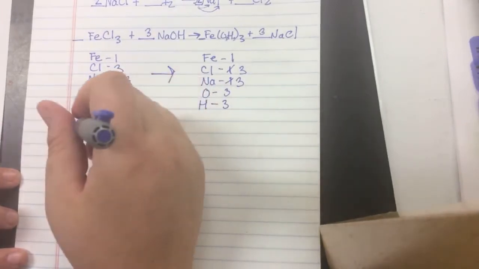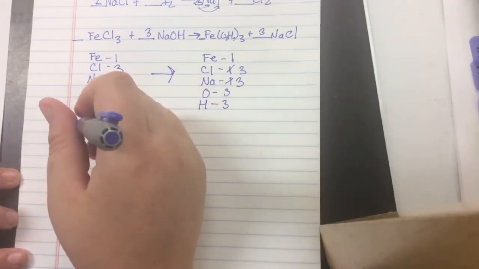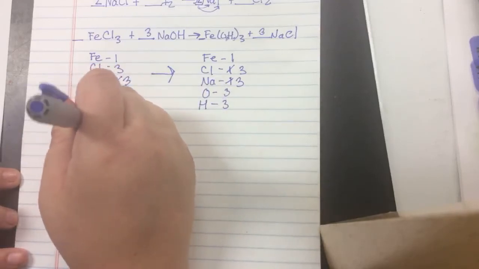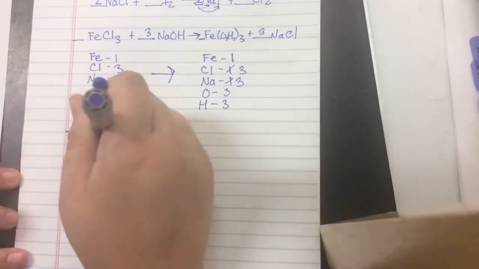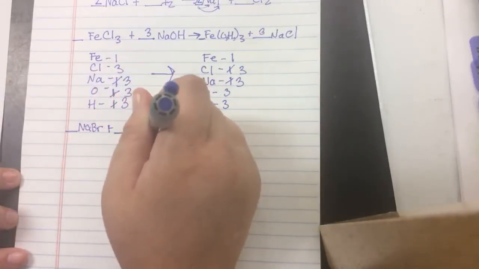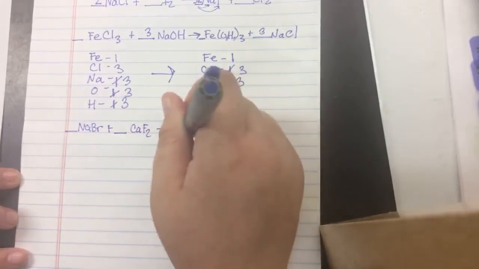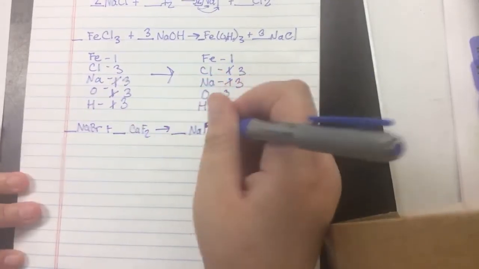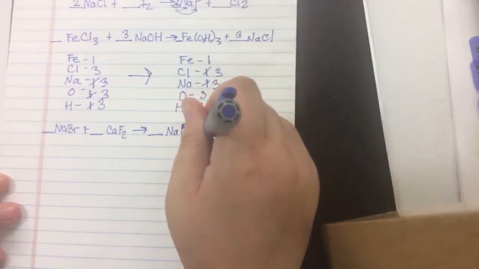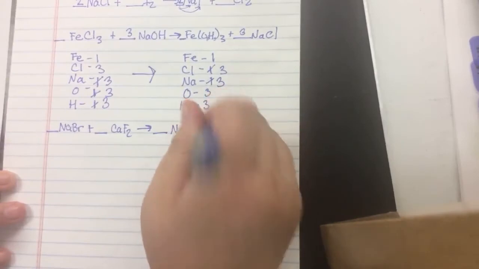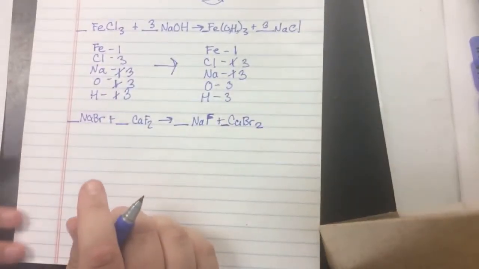Okay, let's do number 20. Number 20 is NaBr plus CaF2 yields NaF plus CaBr2. Oops, there we go. Okay, let's line up our elements.